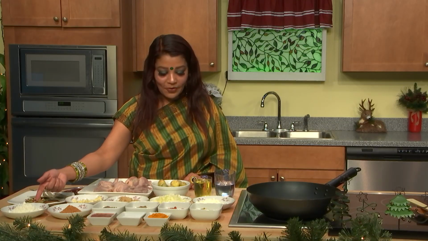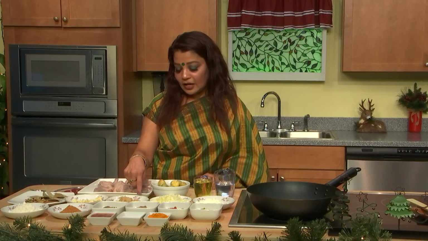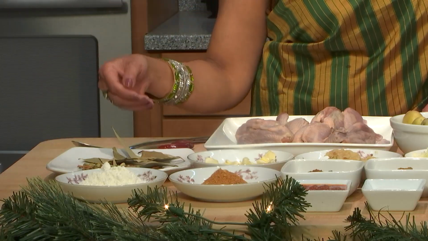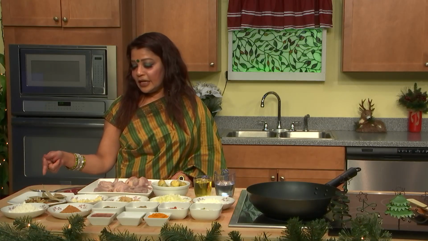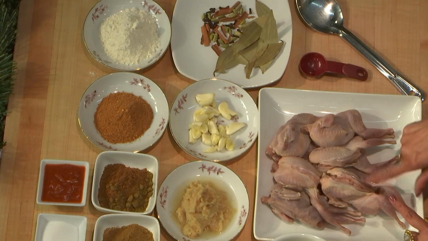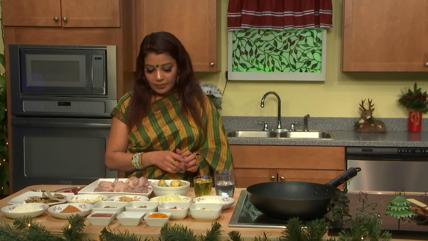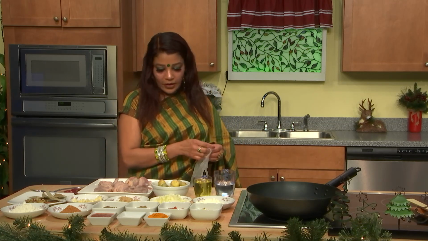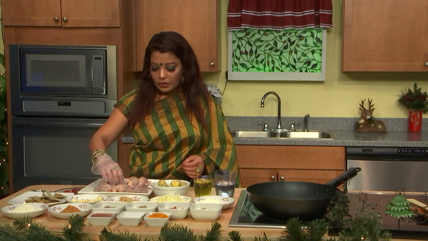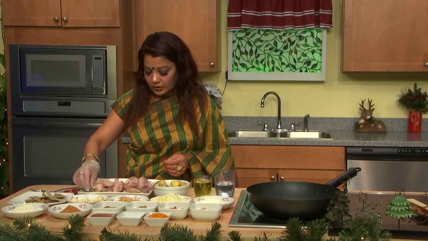Then I have some flour, yogurt, chopped onion, ginger and garlic paste. And here I have bay leaf, cinnamon stick, clove and cardamom. And then I have 6 quail, and I have oil and potato. That's all I need to cook this dish. First, I'm going to mix the spices. Make sure you open the quail like this, and then you put the spice.